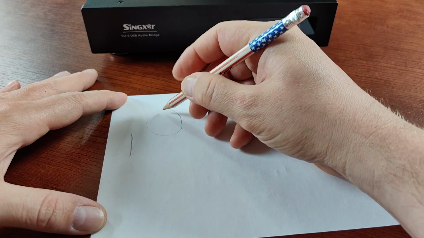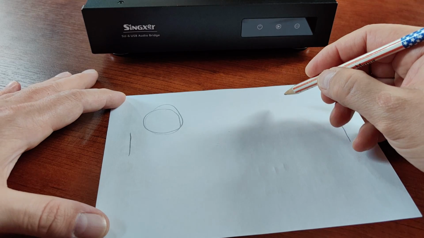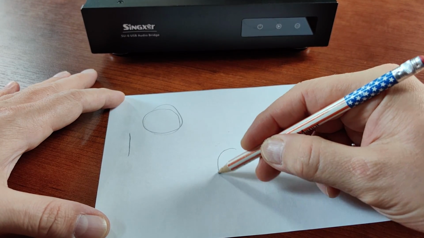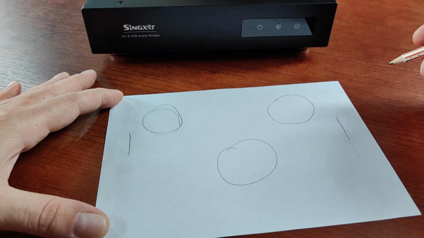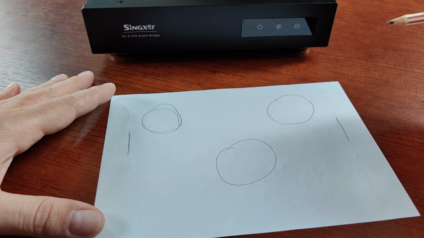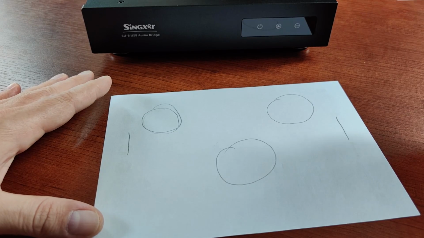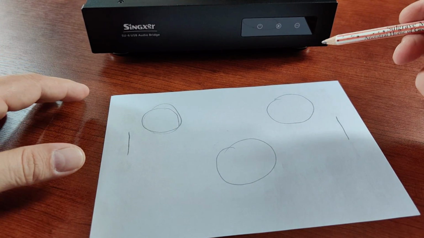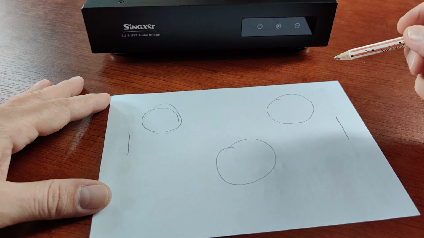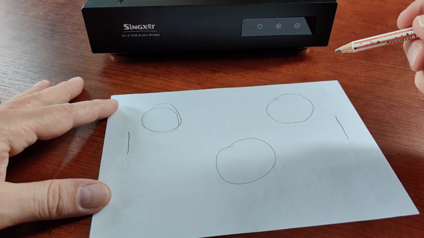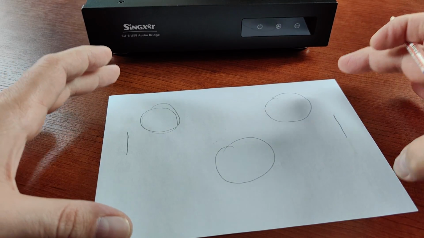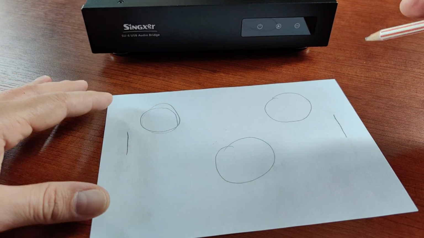So this would be the guitar. This would be, I don't know, the drums, and we would have the singer somewhere in here. So what the Singxer does, and what other good quality DDC converters are able to achieve, is to make the location of the instruments within the scene very precise.